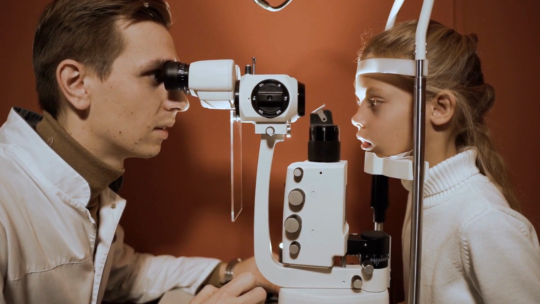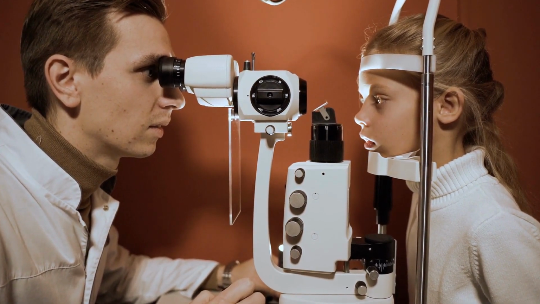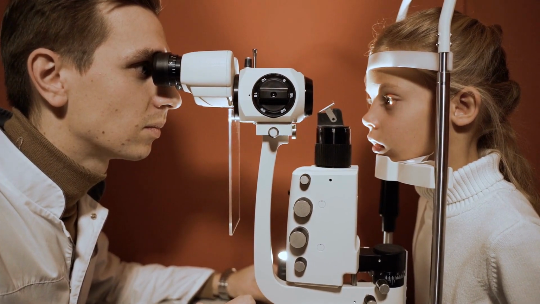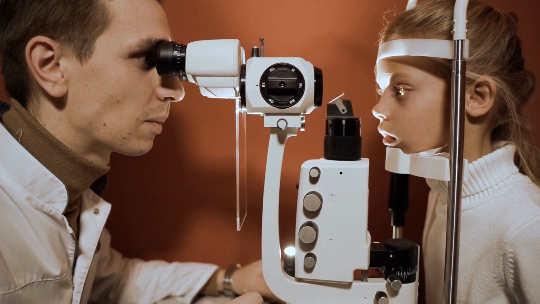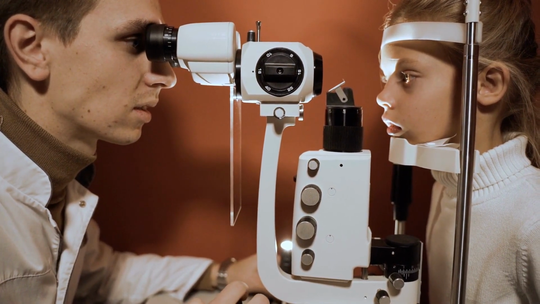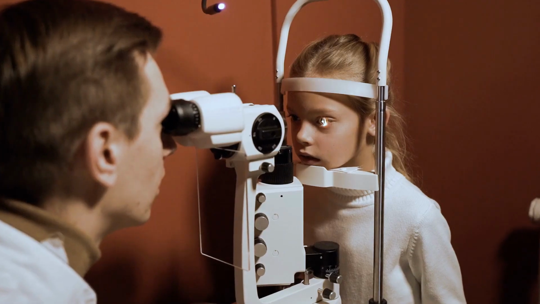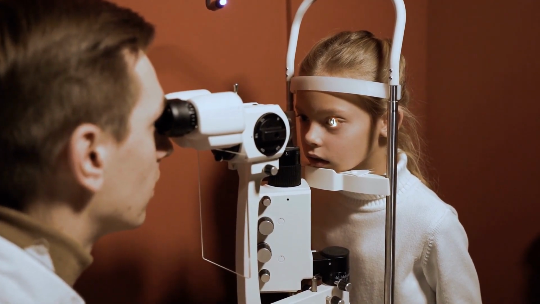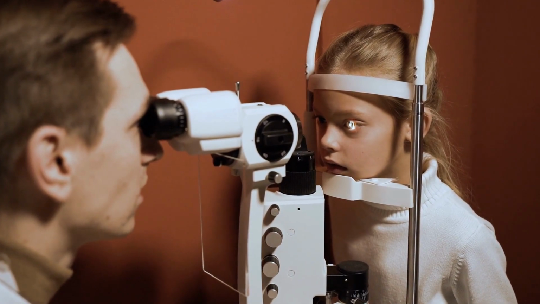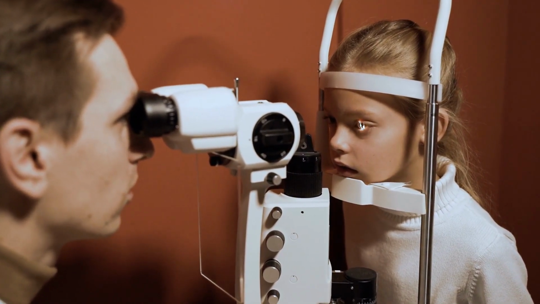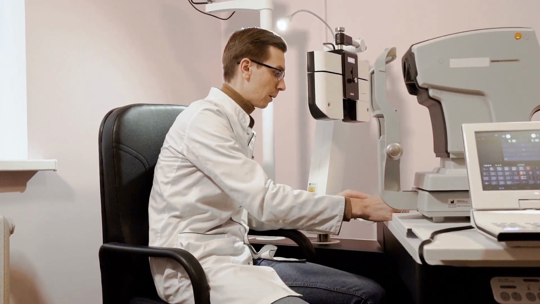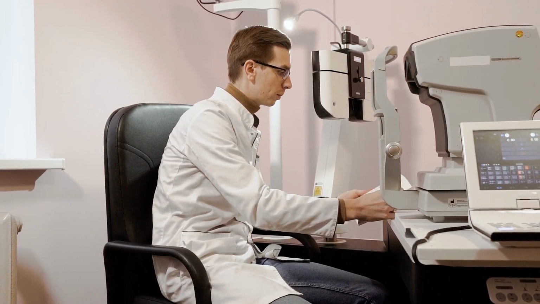Dry eye. Dry eye occurs when the eye doesn't produce enough tears or the tears evaporate too quickly. This can lead to irritation, redness, and a feeling of dryness or grittiness in the eye. It is often caused by aging, certain medications, or environmental factors such as dry air or wind. Treatment options for dry eye include using artificial tears, increasing the humidity in your environment, and taking breaks from screen time.